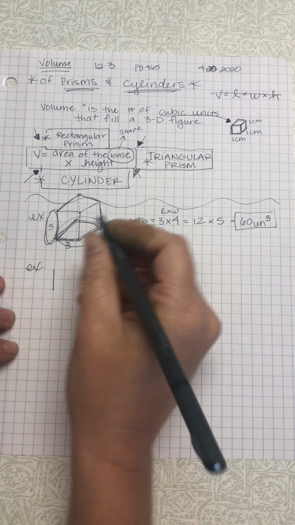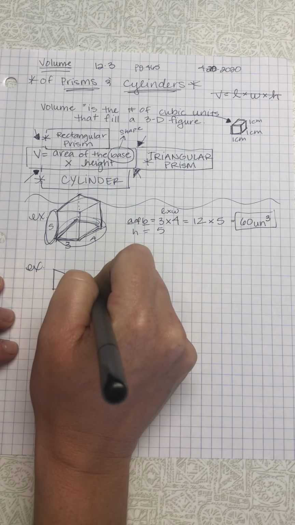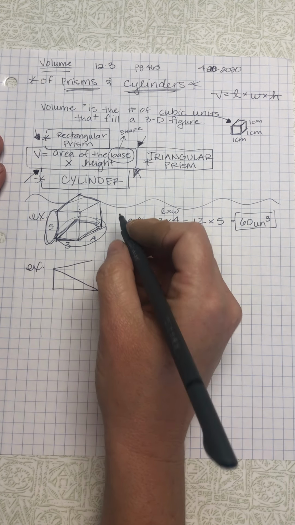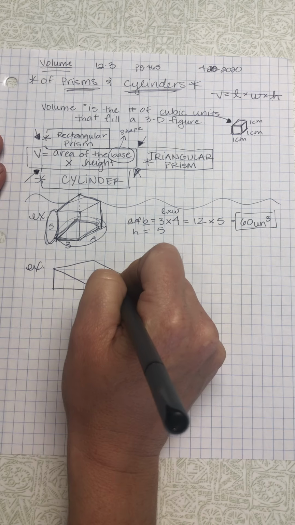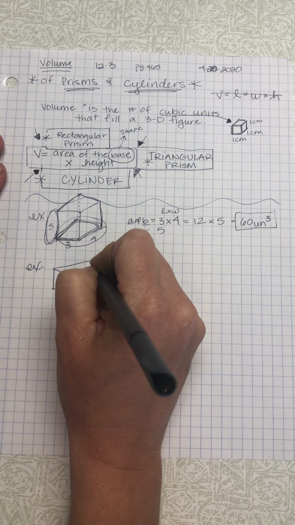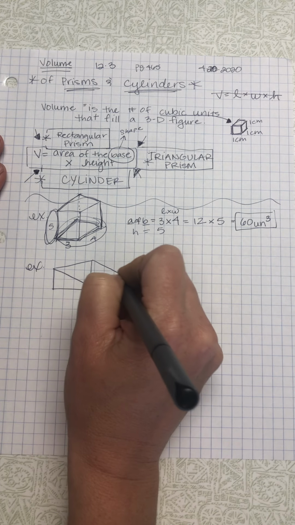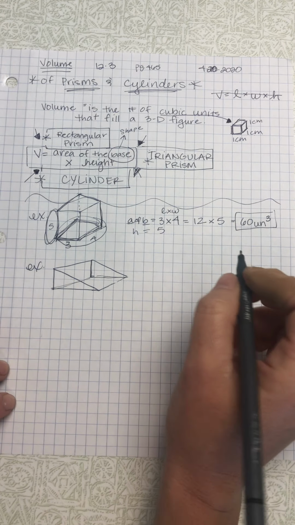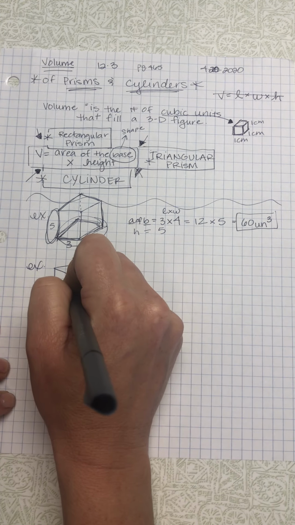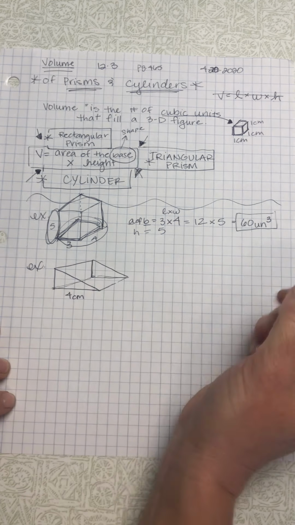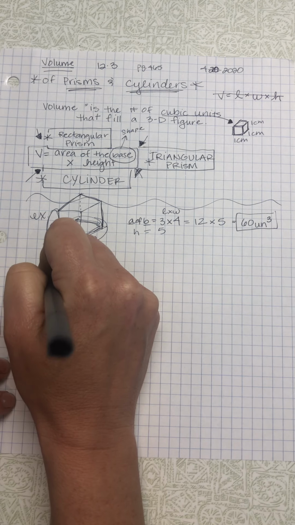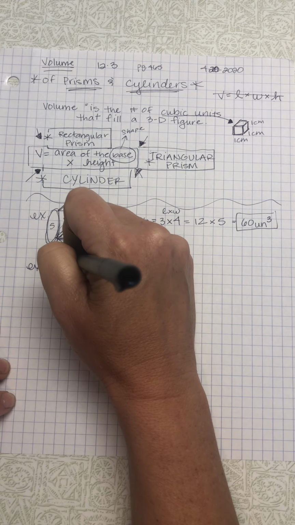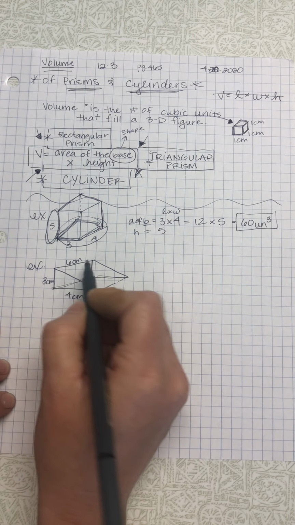Example 2 is a triangle, kind of on its side, and it's 3D, so it's a triangular prism. Draw it as best you can. Here they have a lot of the same numbers. They've got 4 centimeters on the bottom, 3 centimeters along the side, and then 6 centimeters along the top back, okay?